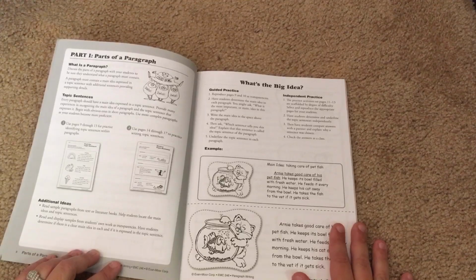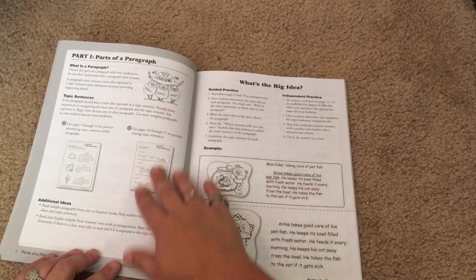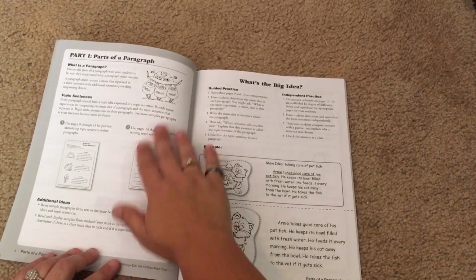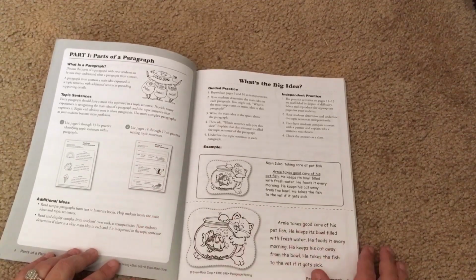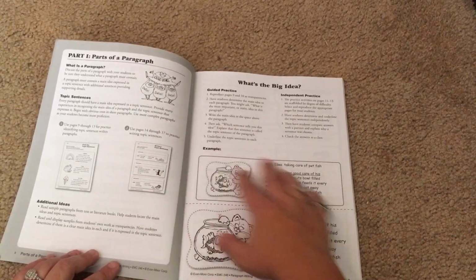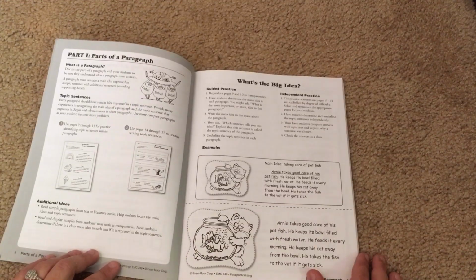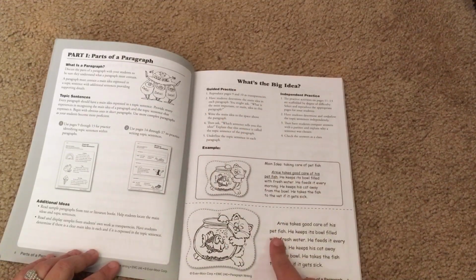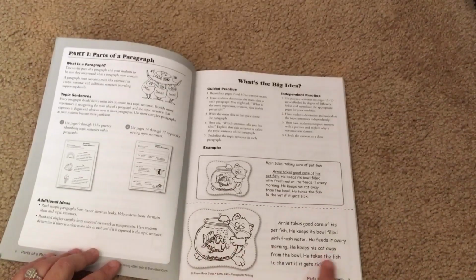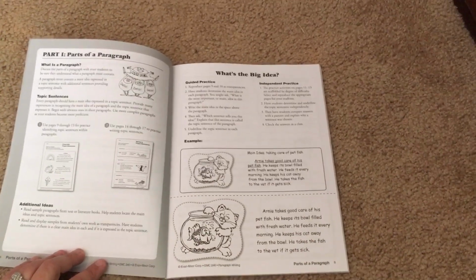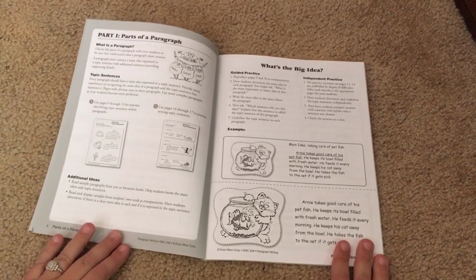And so here's part 1, what parts of a paragraph. So what is a paragraph? Topic, sentences, additional ideas. And this is the stuff that you would use as the teacher. So what's the big idea? So here's an example. Sorry about bumping, I didn't mean to bump the camera.